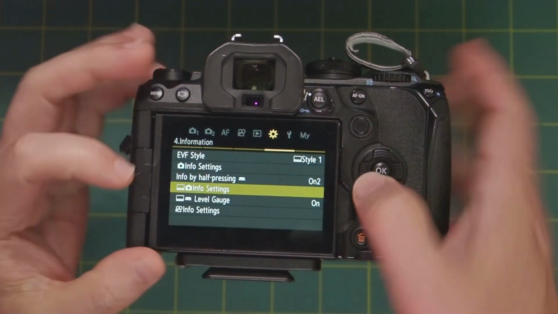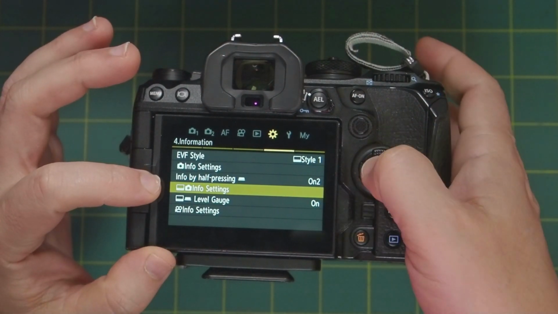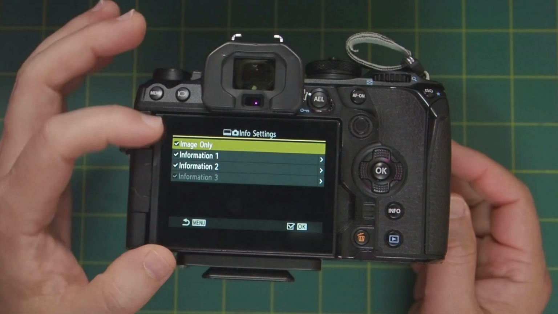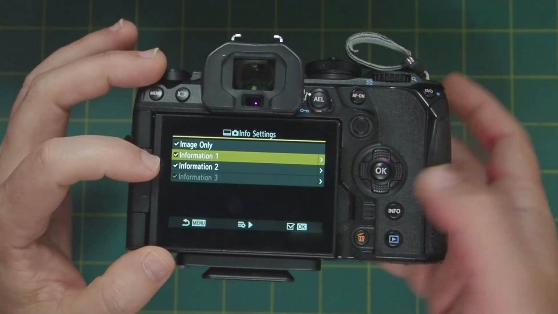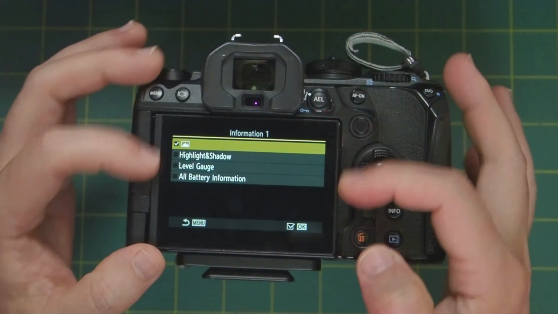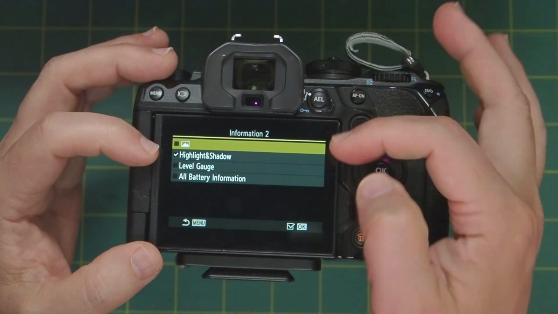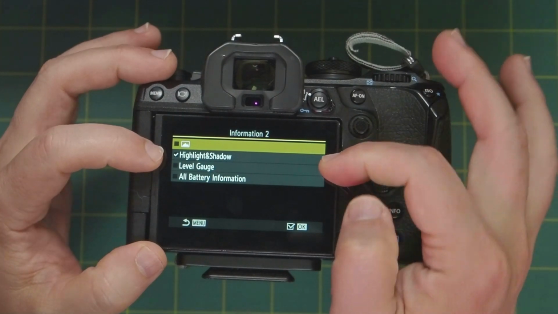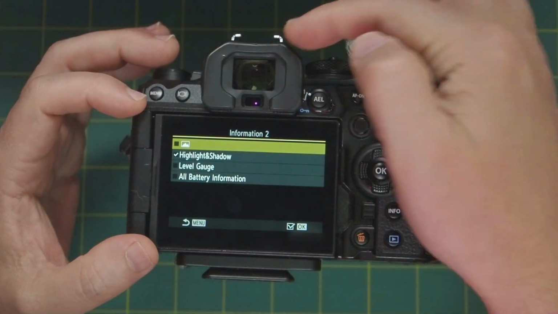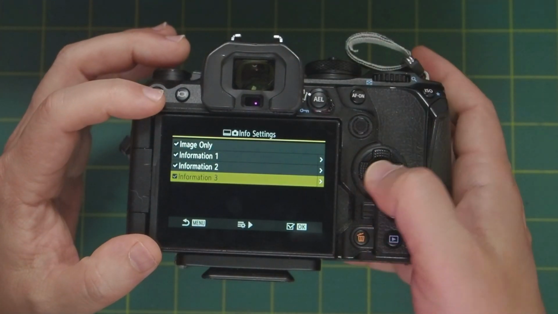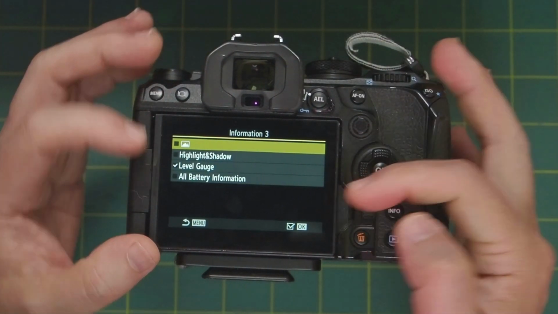All right, now when we go into the EVF information settings, it's virtually identical. We have all the various panels we can turn on and off. We can select information we want to add to the information panel. And this is where you want to add or check the highlight and shadow box so that you can see the highlight shadow information in the EVF. And I have it basically set up the same way I had before.